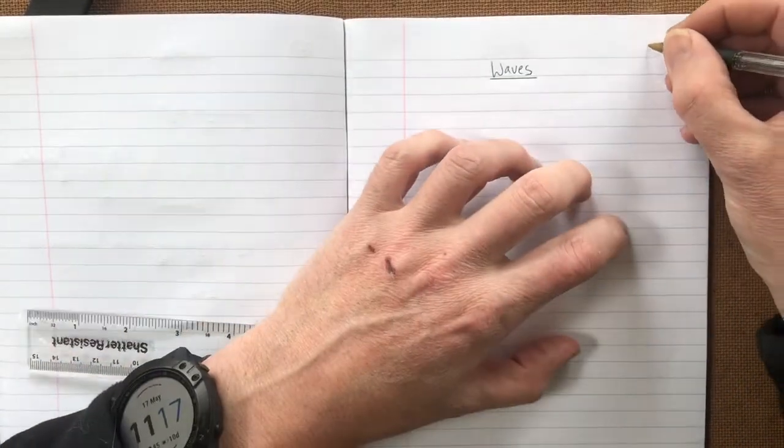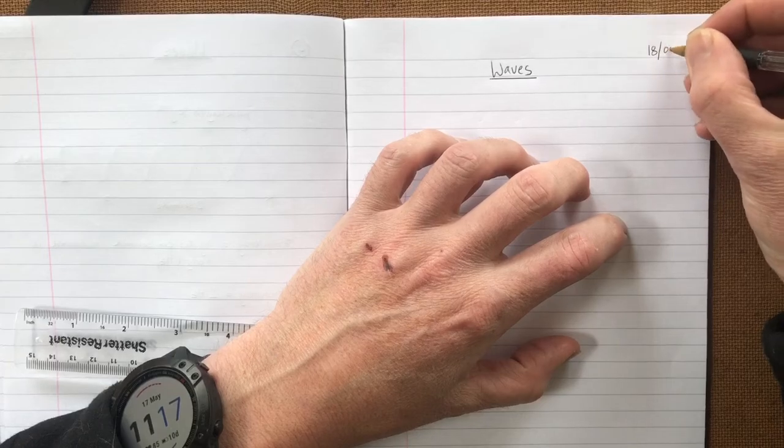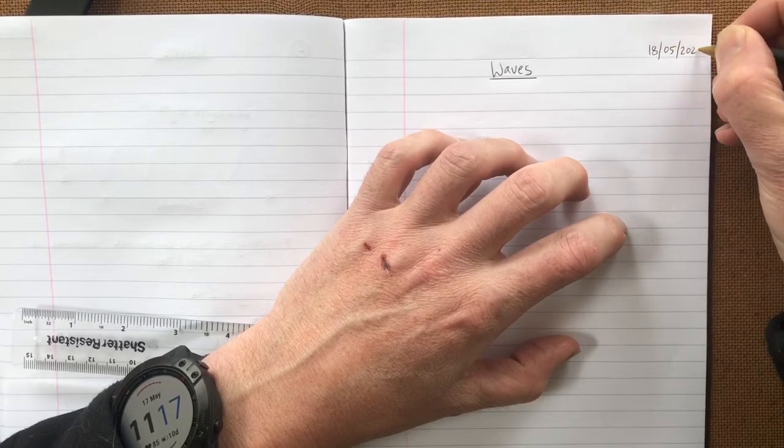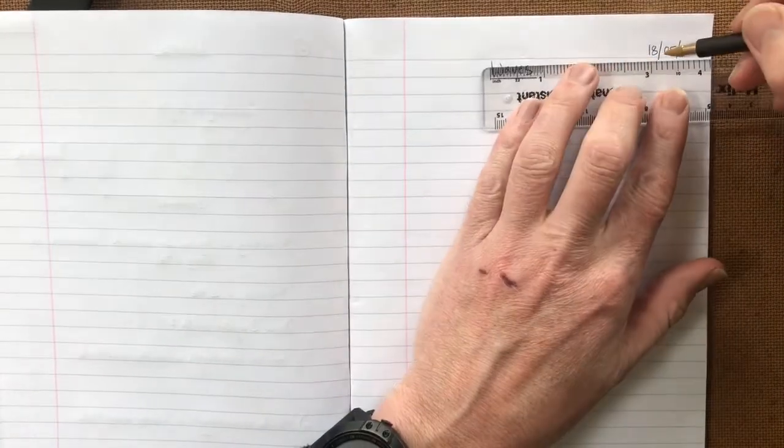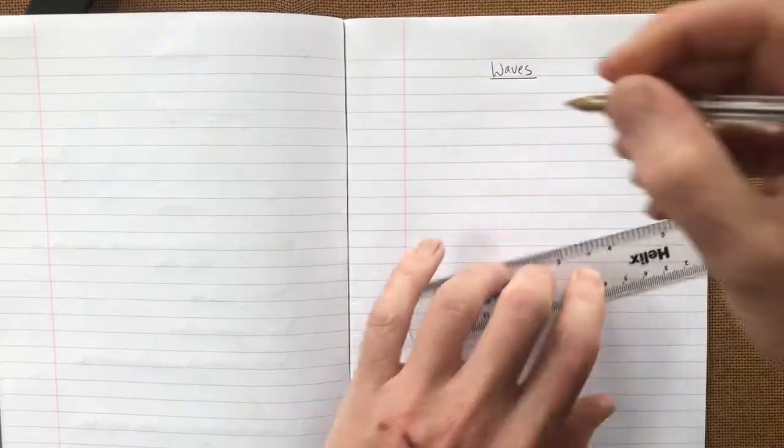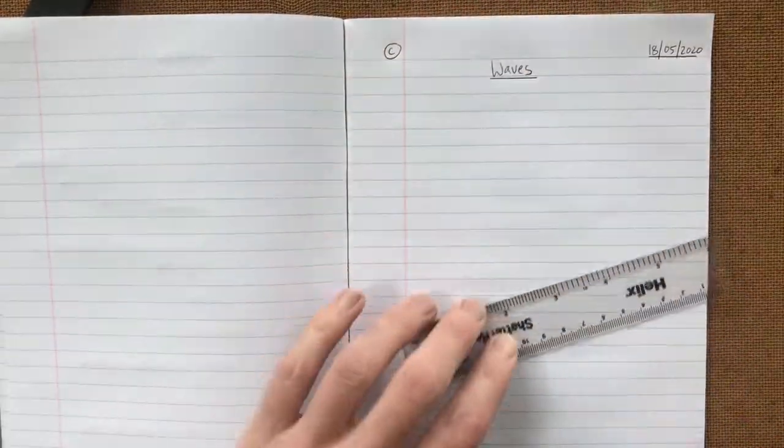And today's date is the 18th of May, 05/2020. Underline my date as well. Let's do it good. Classwork. Wonderful. Right, we're going to draw some waves, okay?